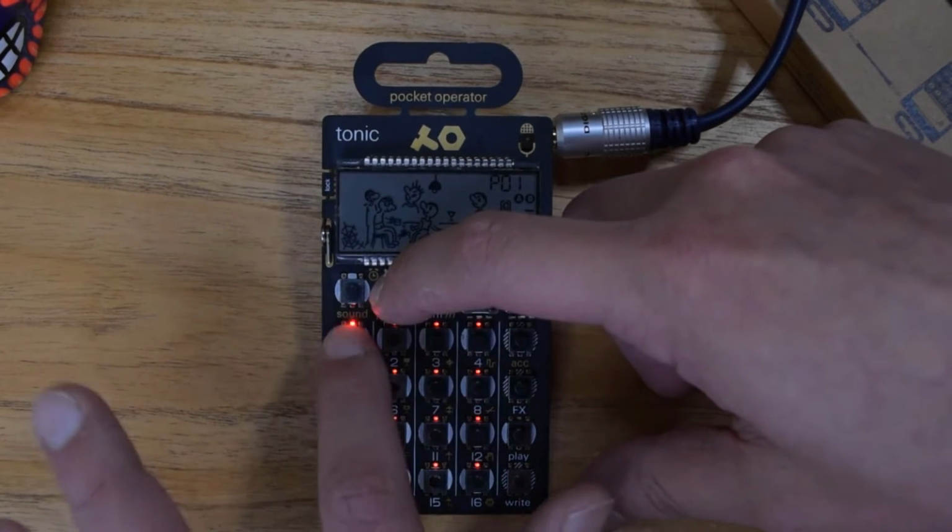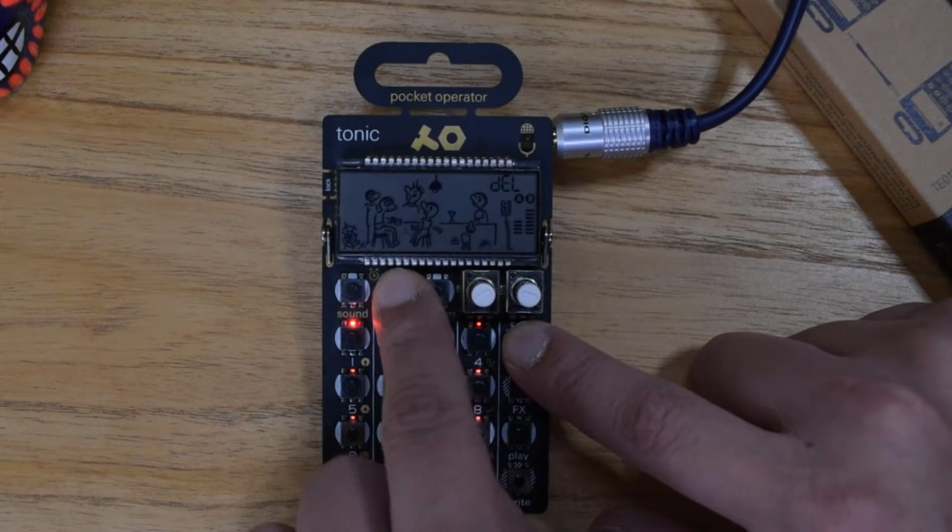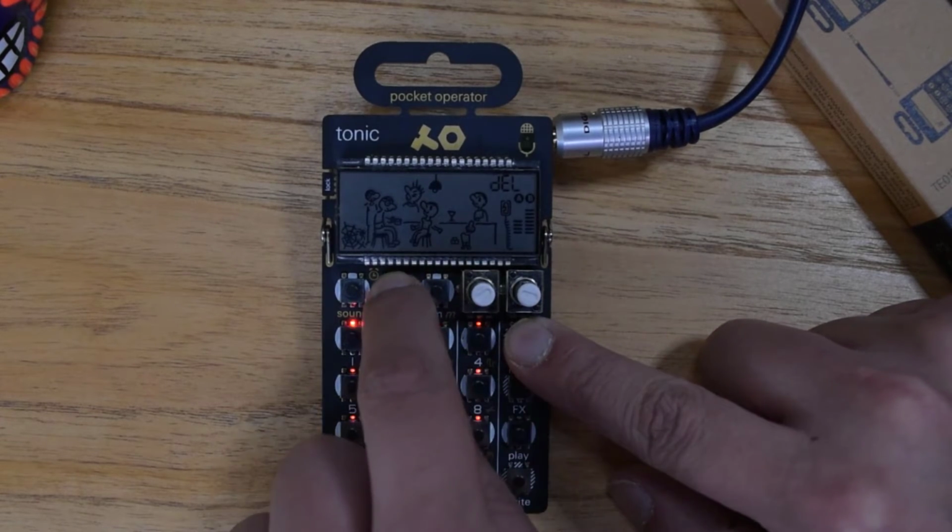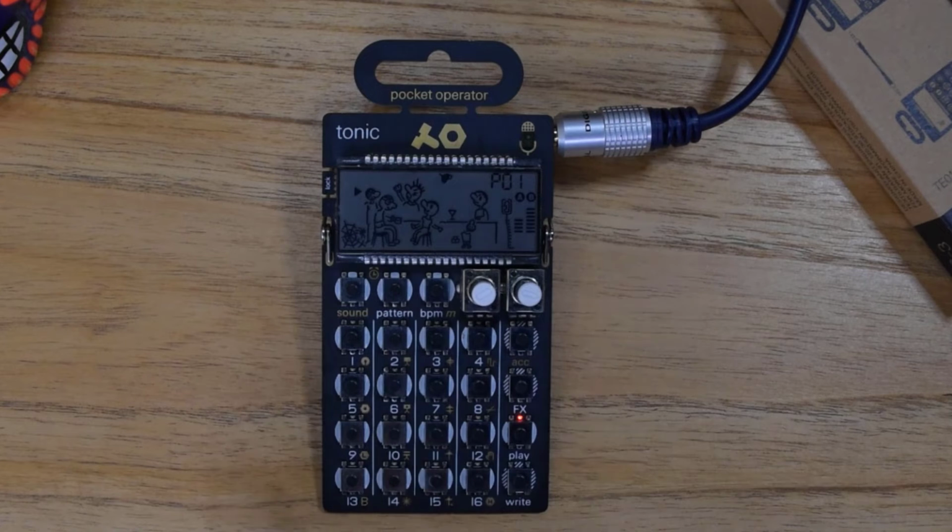So I'm going to make sure again that we are standing on pattern number 1. I'm going to hold the accent and do pattern to clear. And if I play again the pattern we just created, kaboom, it's gone.